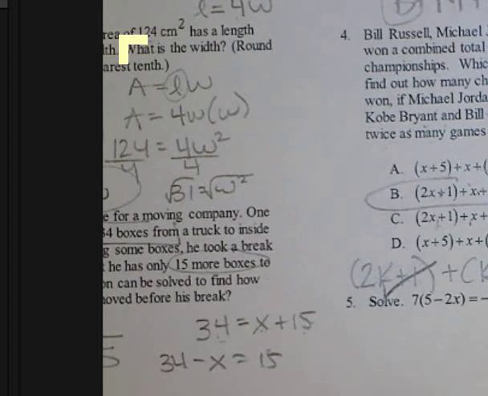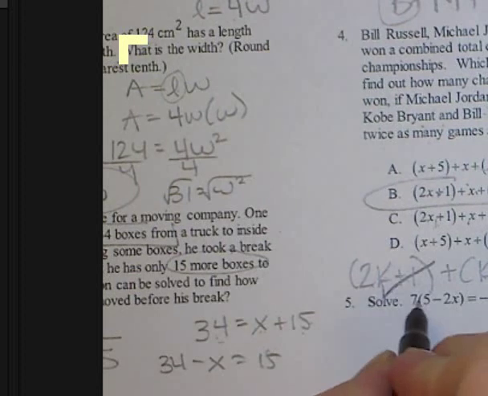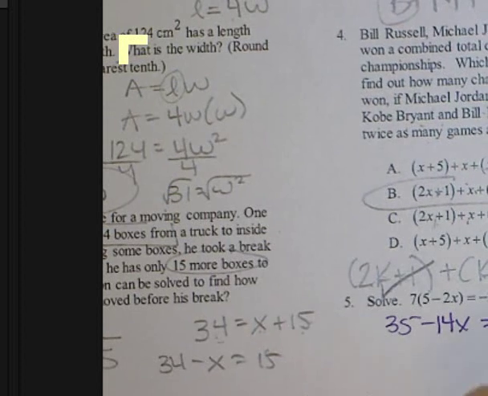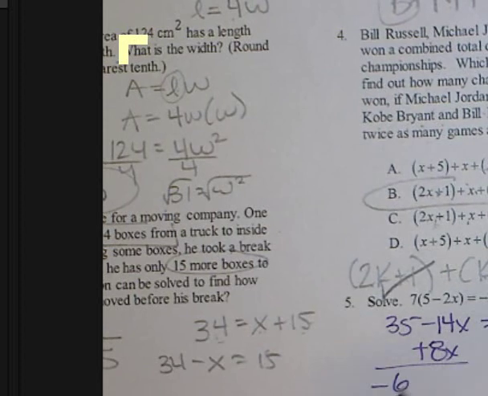Number 5. To solve this, I'm going to distribute the 7 to the two quantities inside and distribute the negative 2. Then I'm going to choose to move the x's to the left. Combine like terms on the left, negative 14 and positive 8. Keep the sign of the larger number.